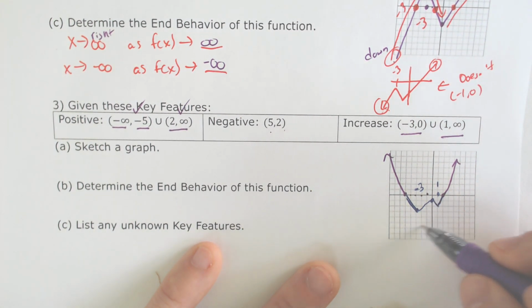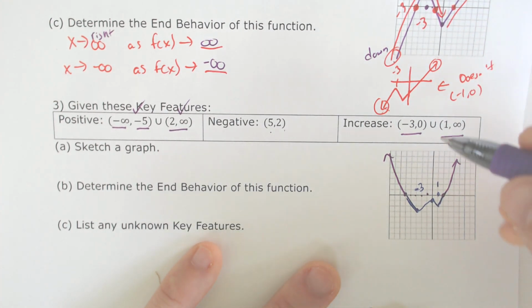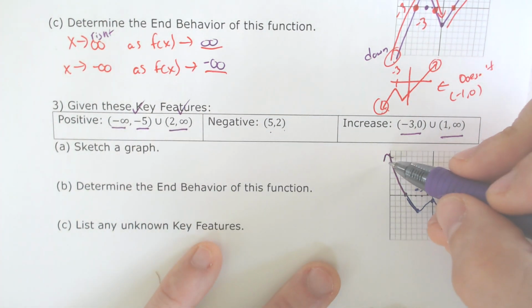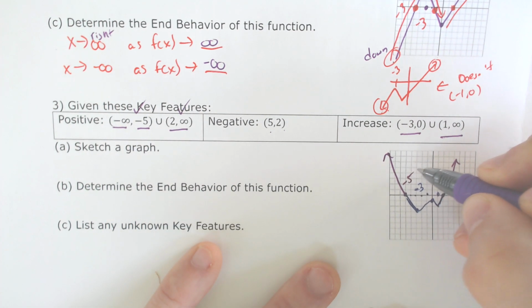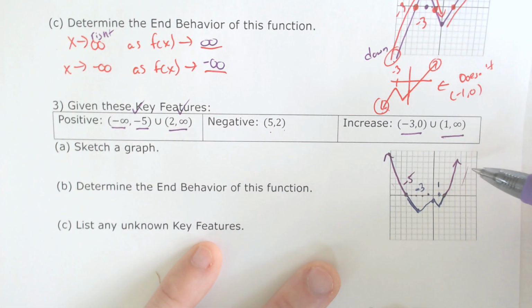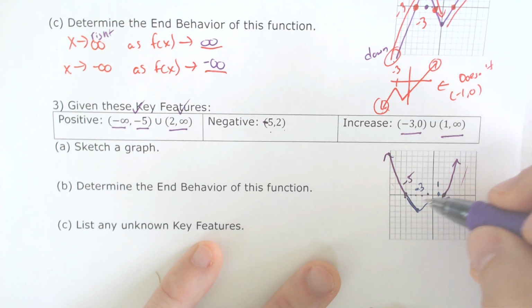Okay? This is the part where if you didn't have a little bit of an inclination, you might mess up and then erase a little bit and retry. So let's make sure that I did everything right. We have it going positive from negative infinity to -5. We are above the water, so good there. Positive from 2 to infinity, above the water at 2, good there. Negative from -5 to positive 2. From -5 to positive 2, right here, that is where it is negative.